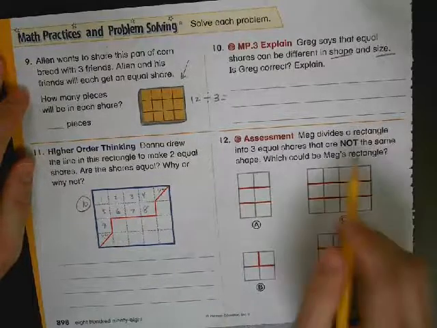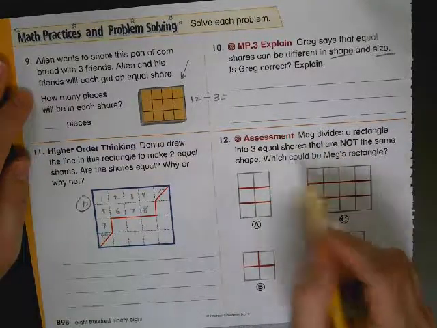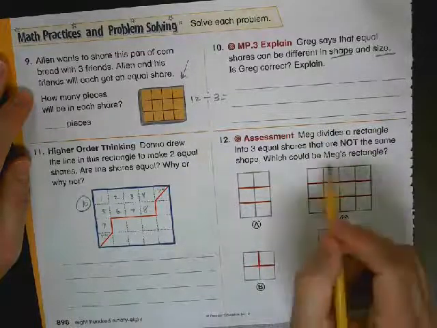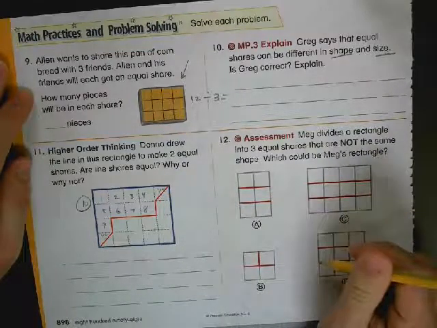And then last but not least, Meg divides a rectangle into 3 equal shares that are not the same shape. Which could be Meg's rectangle, not the same shape.